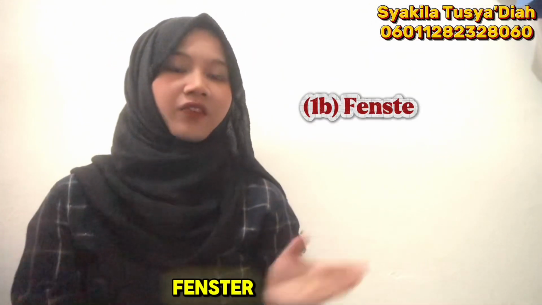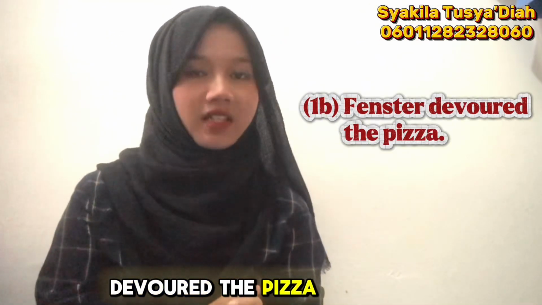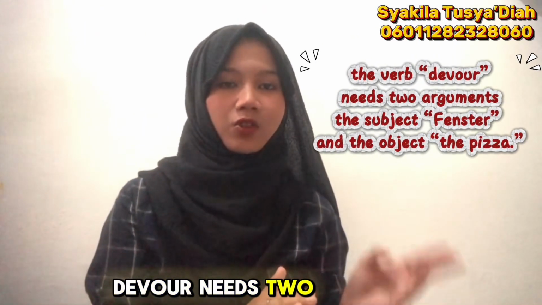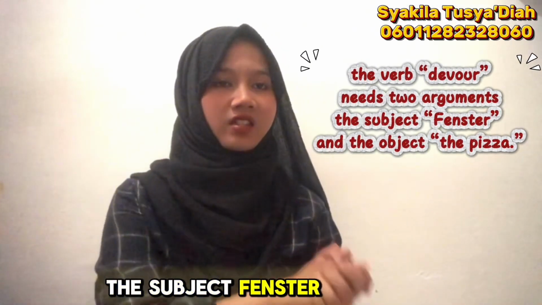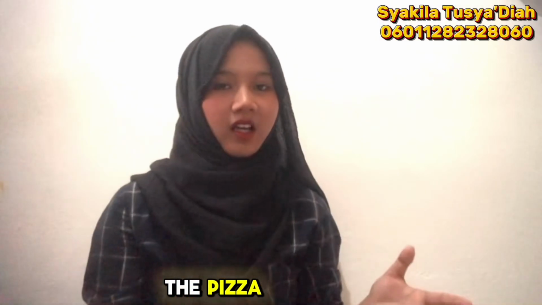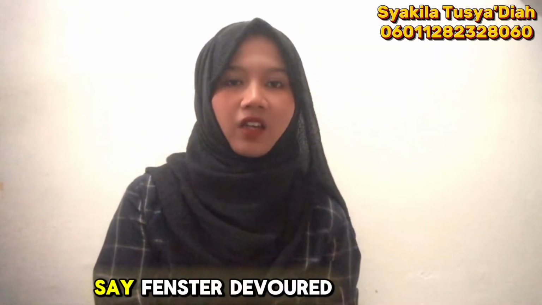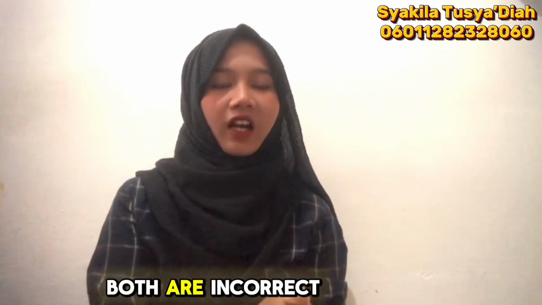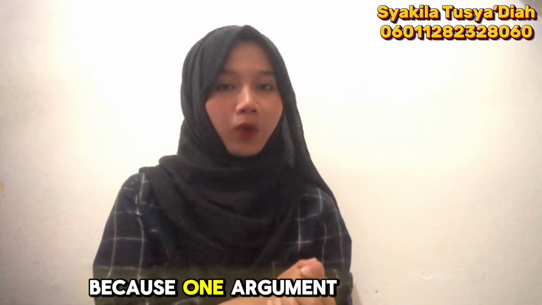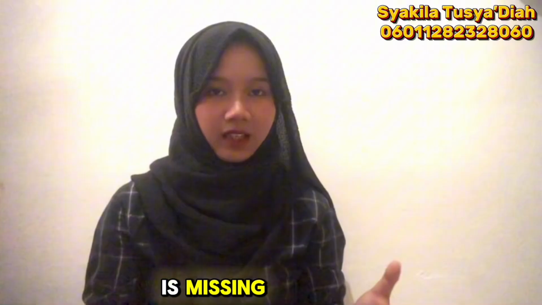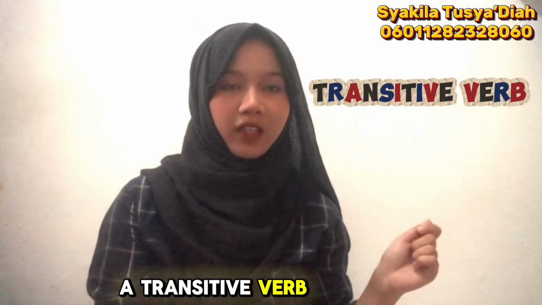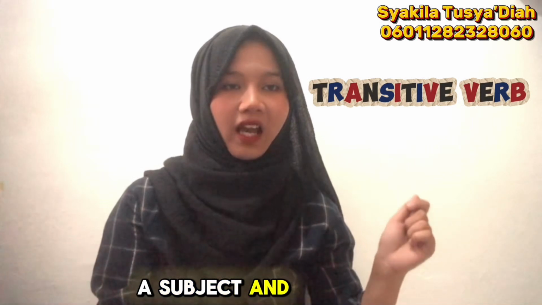1b. Fenster devoured the pizza. Here, the verb devour needs two arguments, the subject Fenster and the object the pizza. If we only say Fenster devoured or devoured the pizza, both are incorrect because one argument is missing. That's why devour is a transitive verb. It needs both a subject and an object.